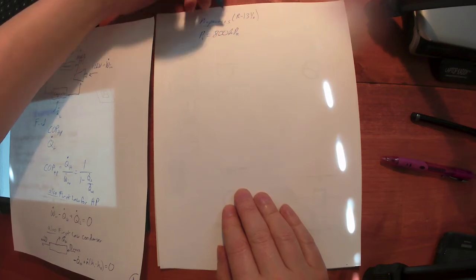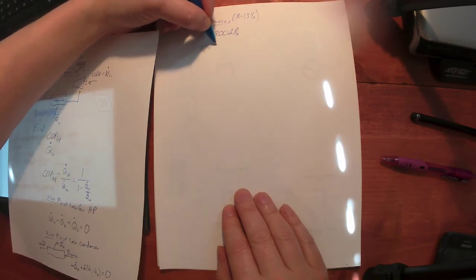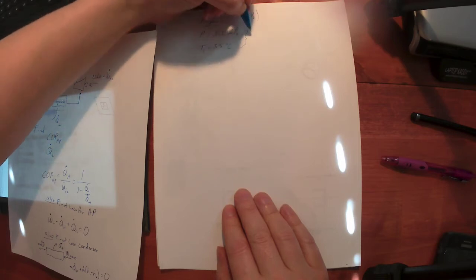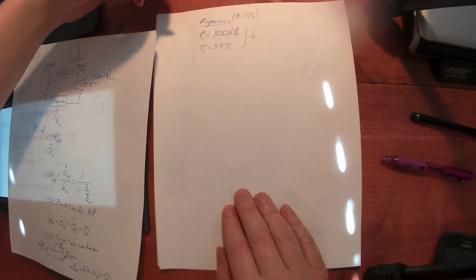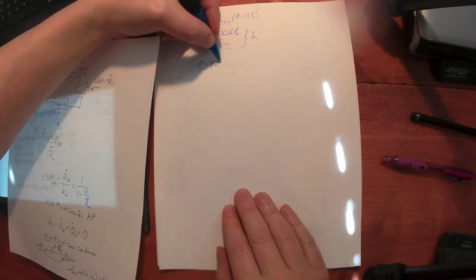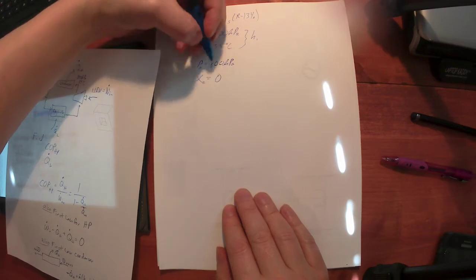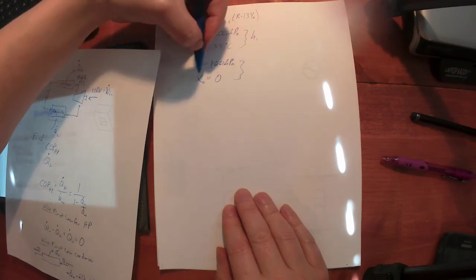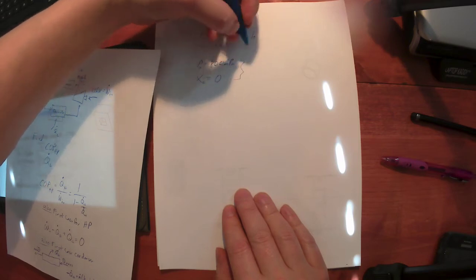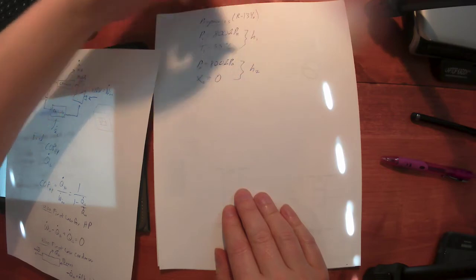I would need property tables for R134A, which we have in our text. The inlet temperature of 35 degrees C will give me H1. Then the same pressure at the outlet, 800 kilopascals. It's a saturated liquid. Our quality is 0 at the outlet. That's a shorthand way of writing that the quality is 0. The X value represents the amount in the vapor phase. I'm saying 0% in the vapor phase.